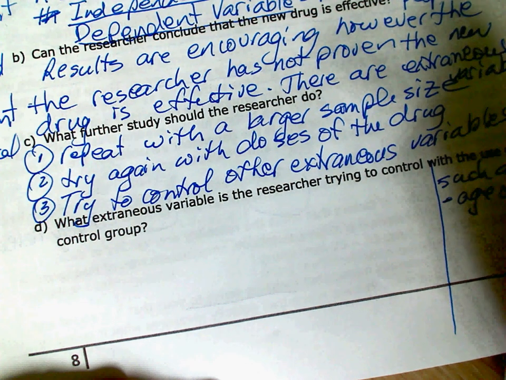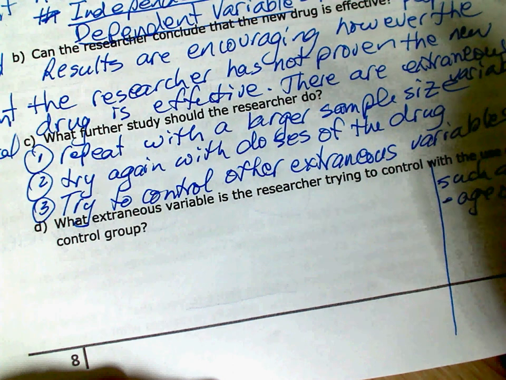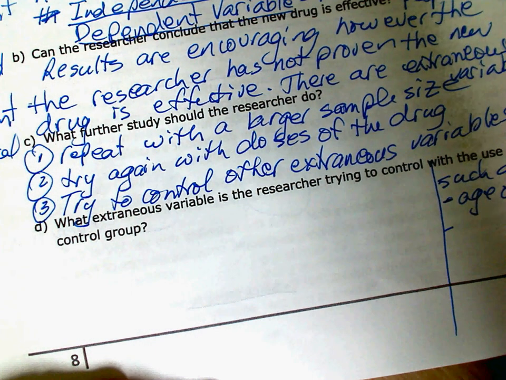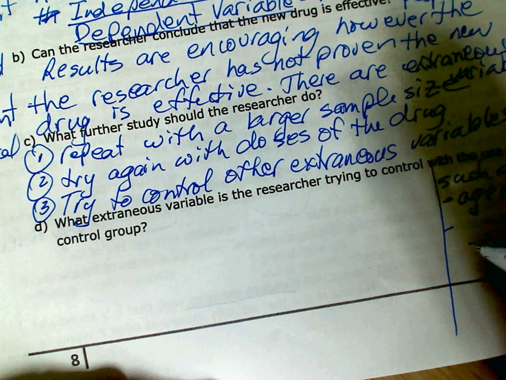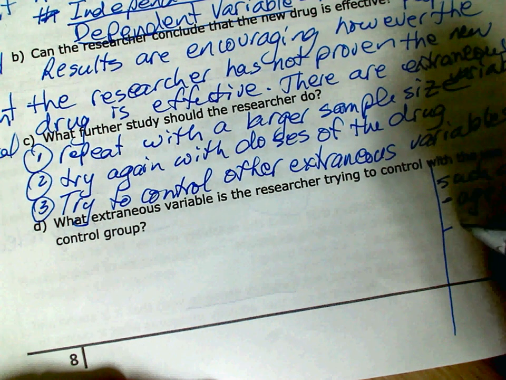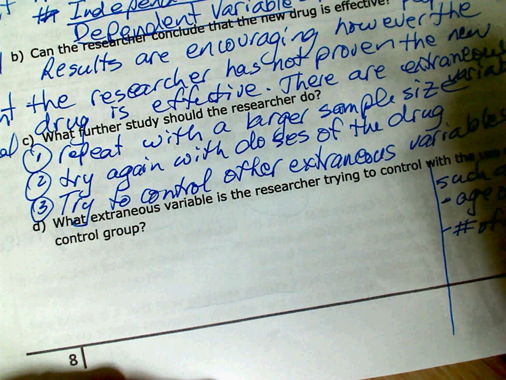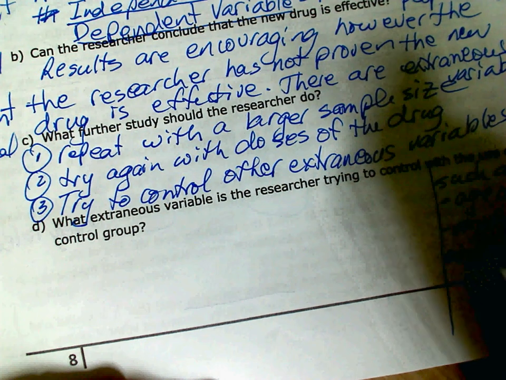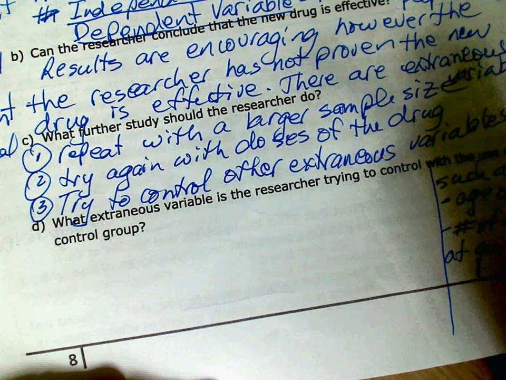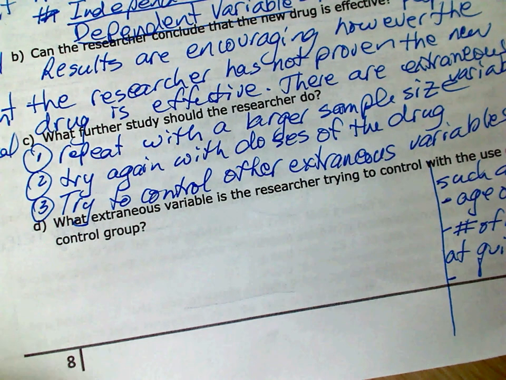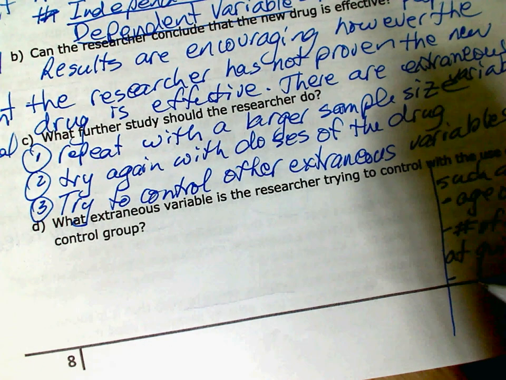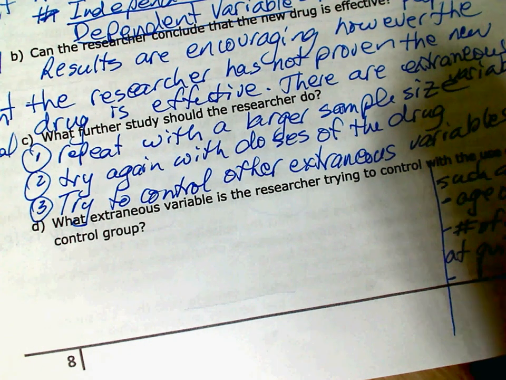What else? Number of attempts at quitting. Maybe this time he'll make it. Any other extraneous variables? Yeah. Well, maybe if he's a jogger, he might be more motivated to quit.